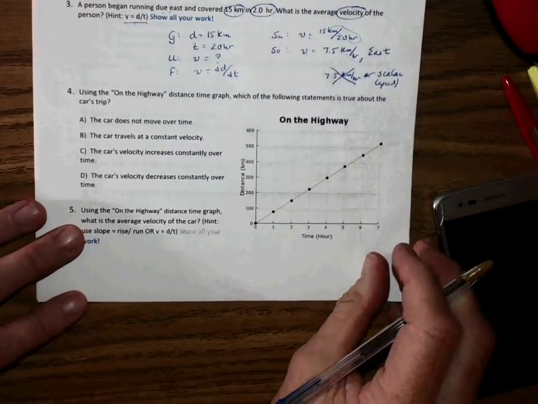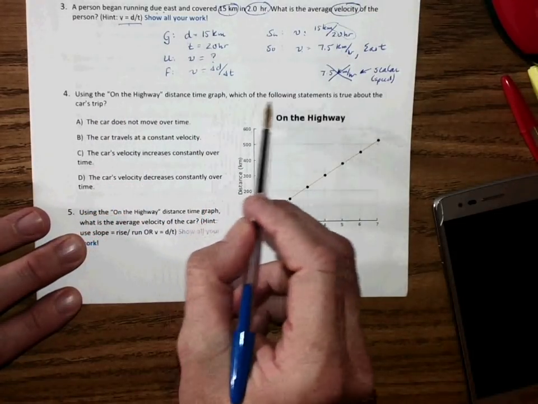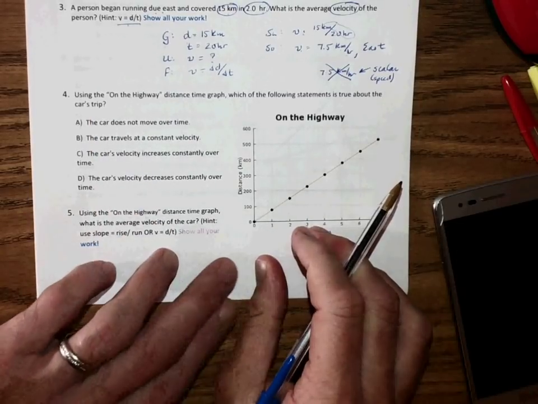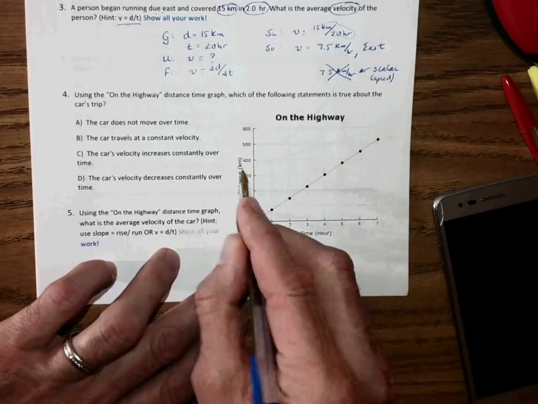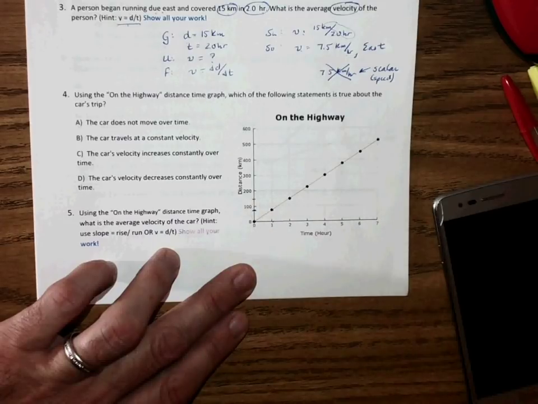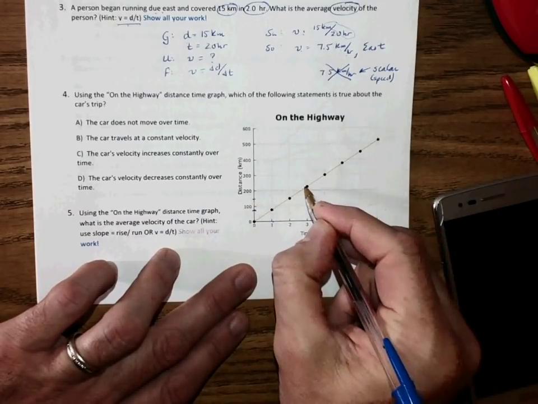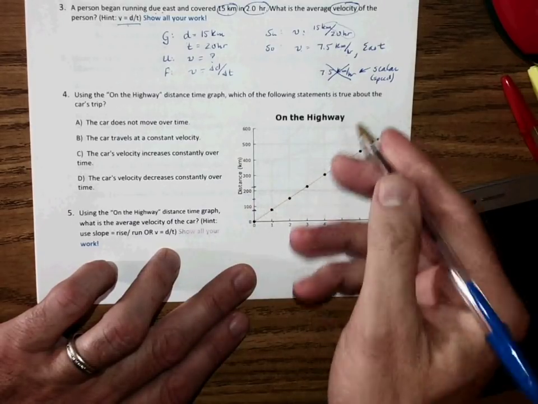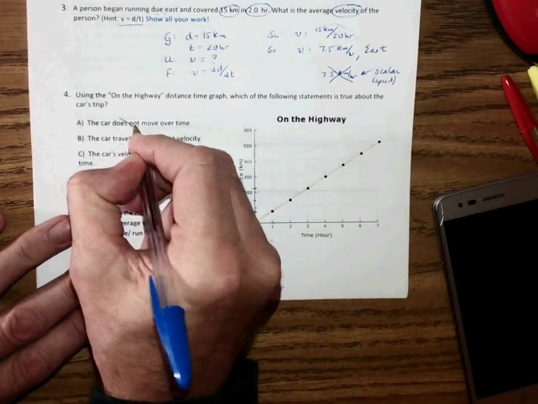Question number 4. Using the on-the-highway distance time graph, which of the following statements is true about the car's trip? Well, let's look. After 1 hour, he's gone, what is that, 80 kilometers. After 2 hours, he's gone, I don't know, 150, 160 kilometers. After 3 hours, he's gone just over 200, 220 kilometers. So this car is moving. The car does not move. I know that one's wrong.